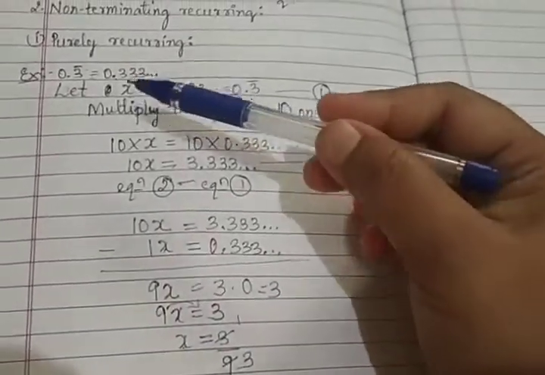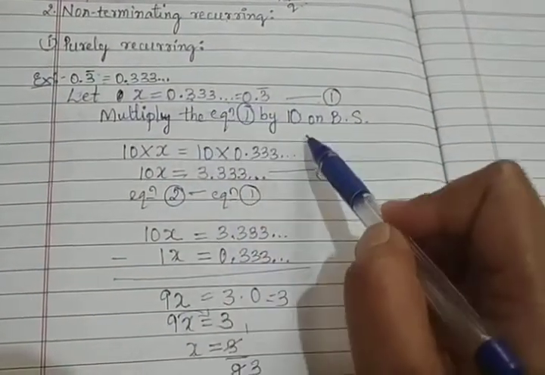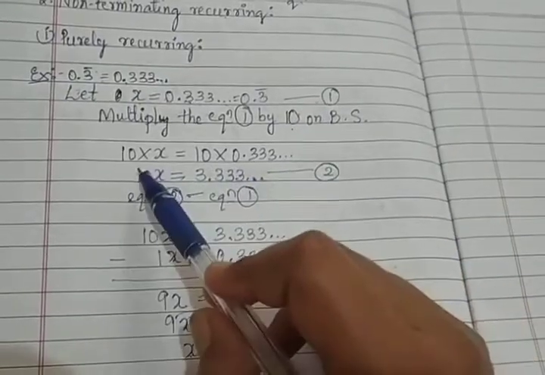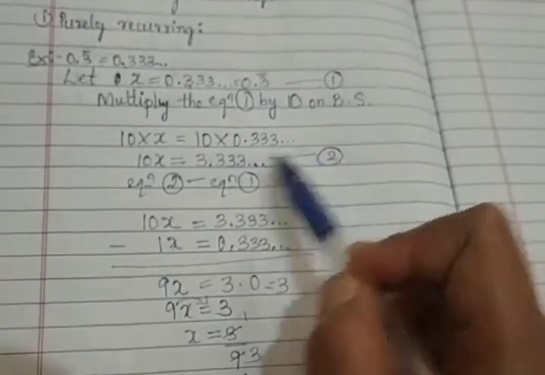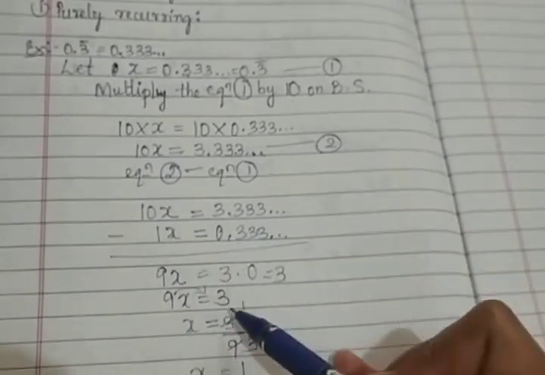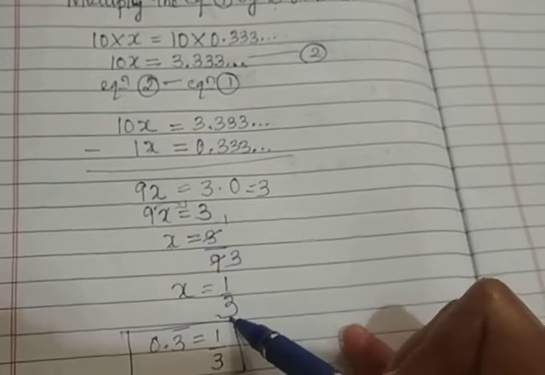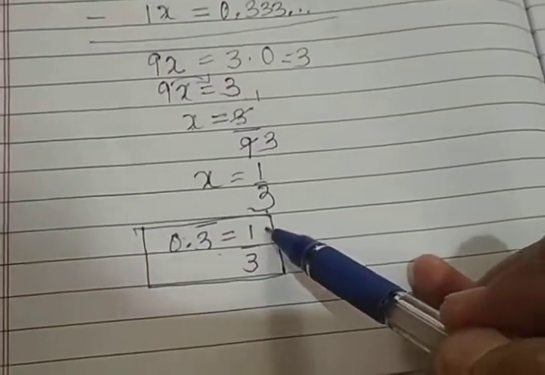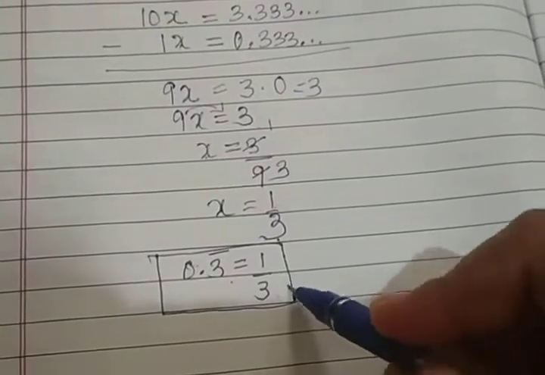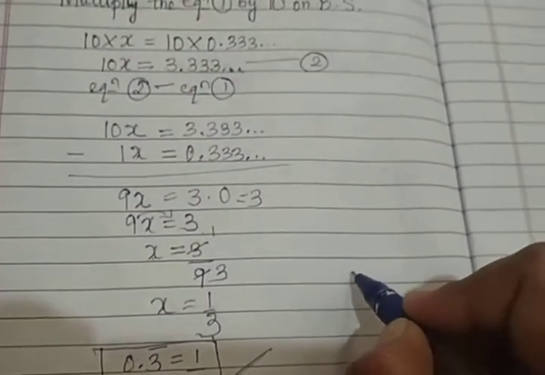Just follow certain steps. Consider the given number as x, and see how many digits are repeating. Multiply it by 10, and after multiplication consider that as equation 2. Then equation 2 minus 1 gives 9x is equal to 3, and with transposition we get x is equal to 1 by 3. That means 0.3 bar is equal to 1 by 3, and it is represented in the form of p by q.